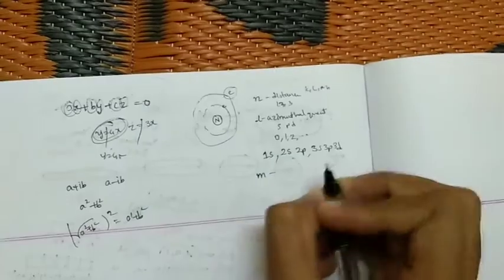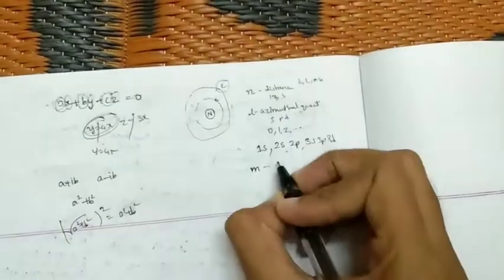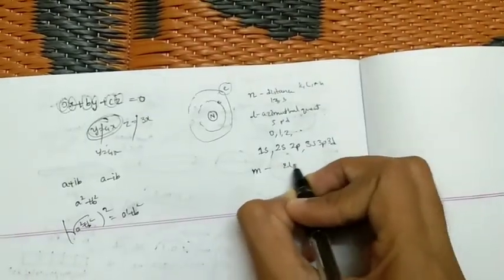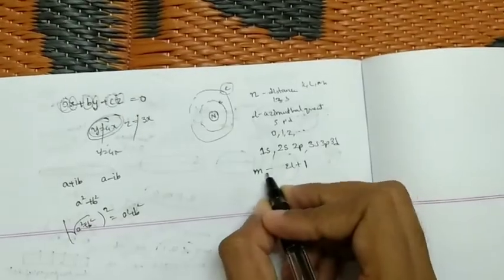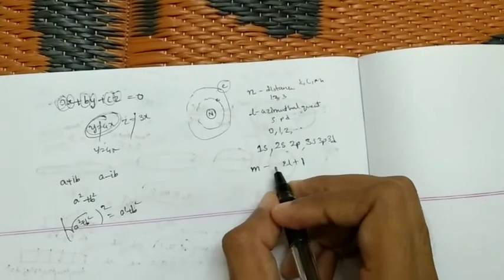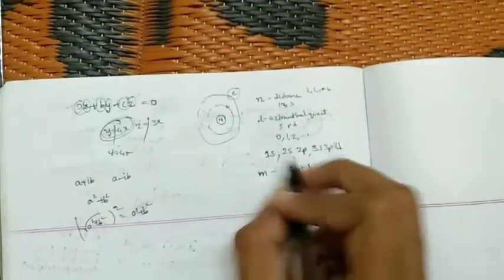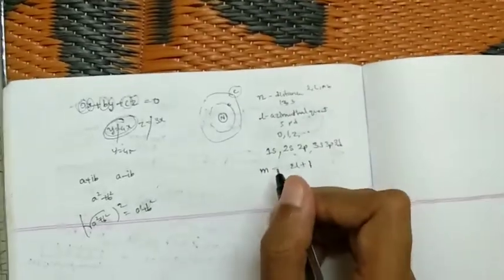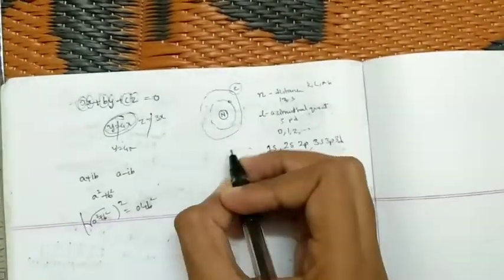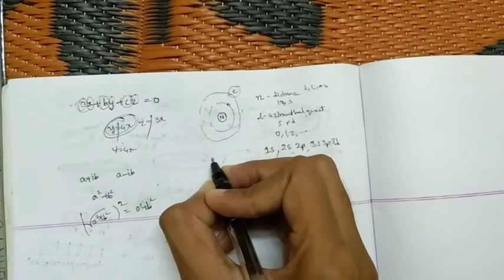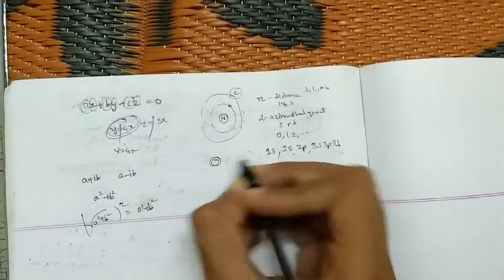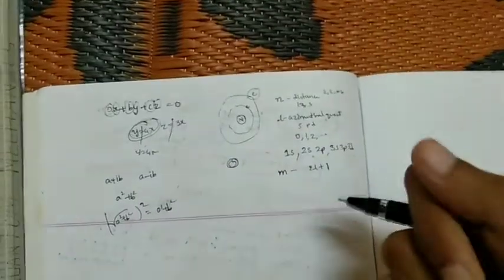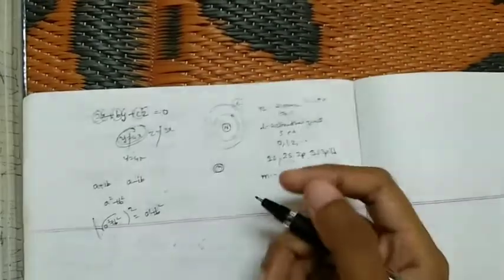the magnetic quantum number. It has 2l plus 1 values, and it gives information about the orientation of the electron, in which way the electron is oriented. For example, suppose we are holding a ring in our hand.